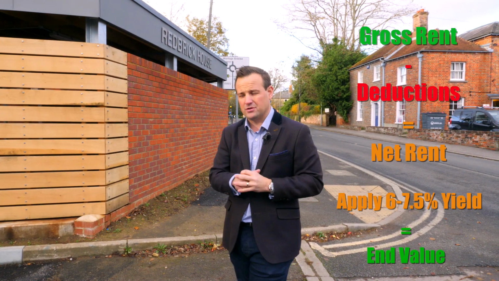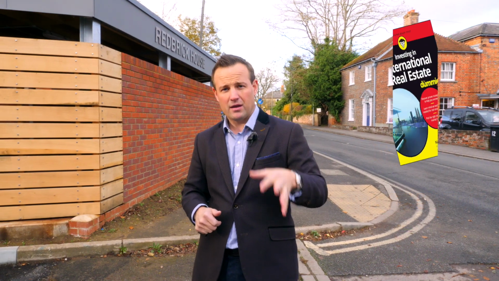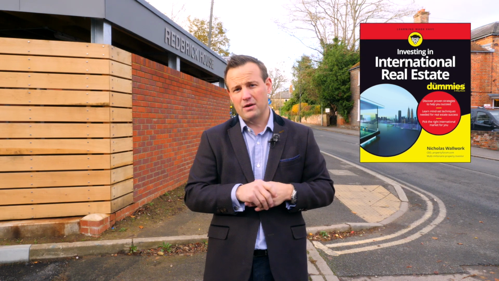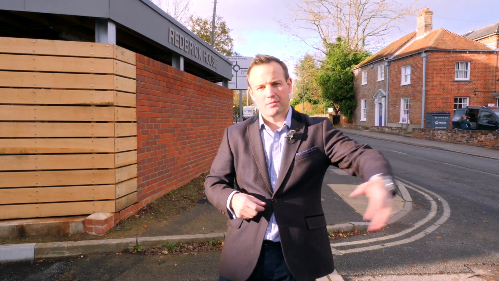Very critical to learn how to do that. Check out chapter 7 of my book, Investing in International Real Estate for Dummies. That covers both valuation methods and another, which is the cost approach, which is used for valuing insurance jobs and rebuilds. That's completely different. You wouldn't be using that when you were analysing a site for GDV, seeing what you could get out of it, or indeed anything to do with the comparable approach.